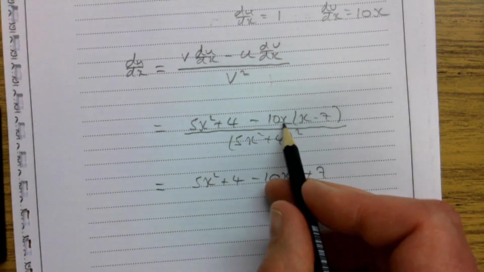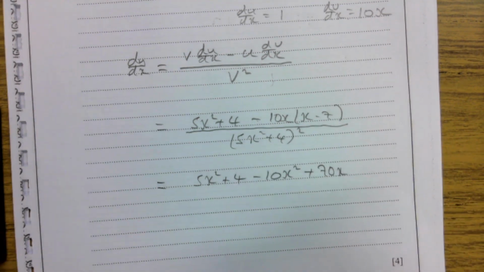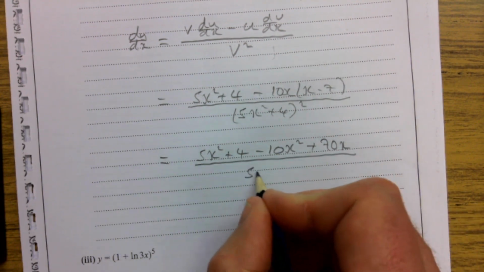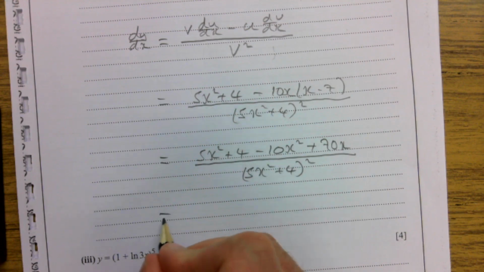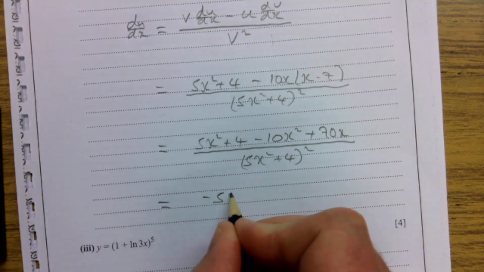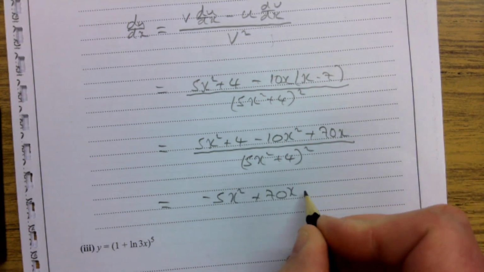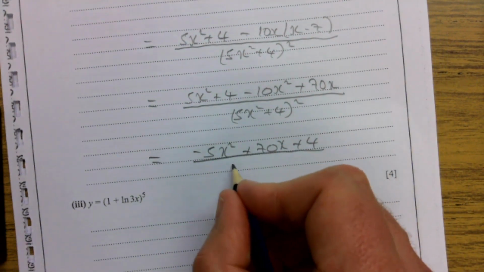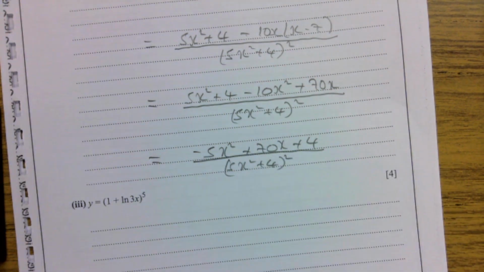Let me see where we have that. Sorry, plus 70x. Goodness me, I'm having a shocker here. That's all over again (5x squared plus 4) all squared, and then tidying that up, 5x squared minus 10x squared gives me minus 5x squared plus 70x plus 4, all over (5x squared plus 4) all squared.